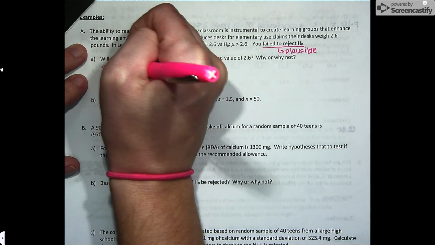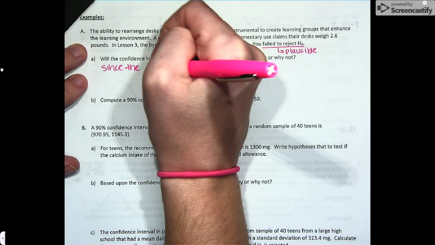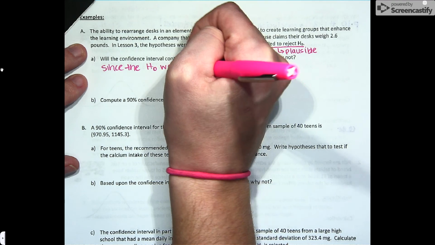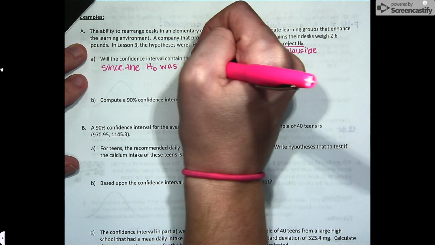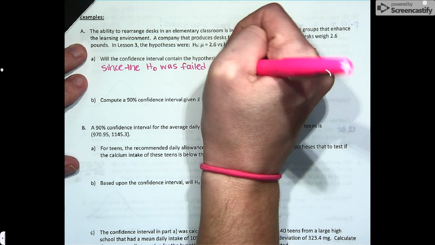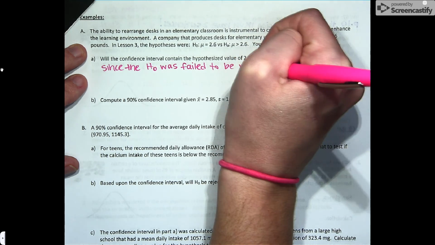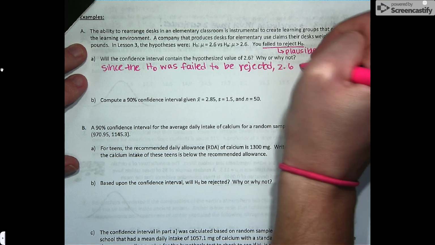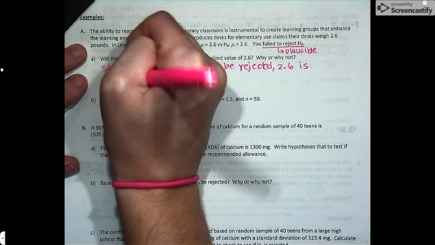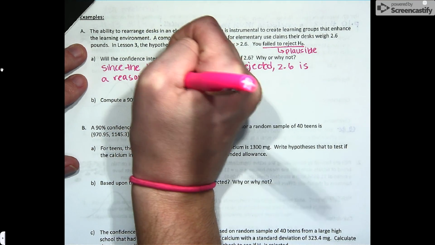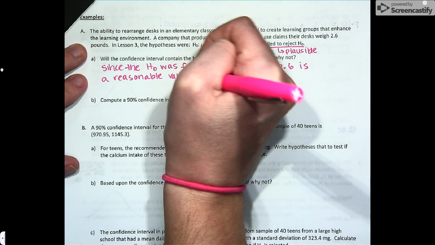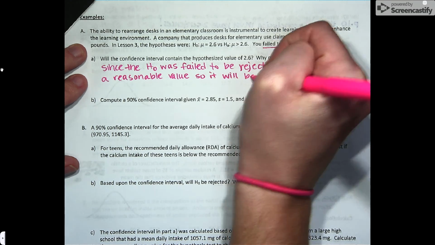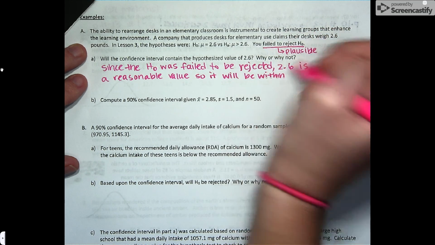So since the null hypothesis was failed to be rejected, 2.6 is a reasonable value, so it will be within the confidence interval.